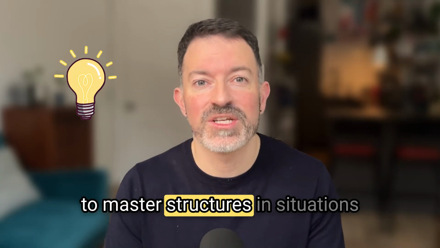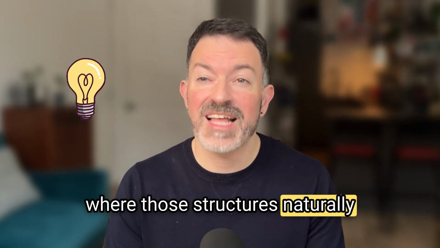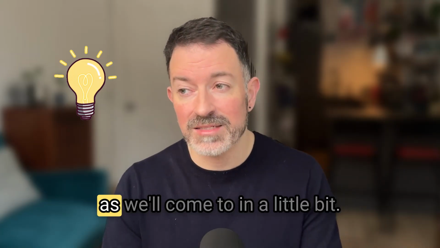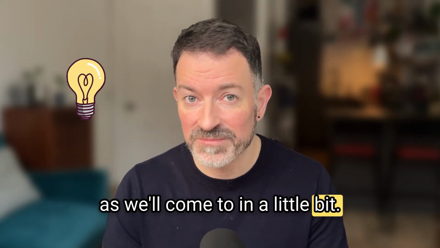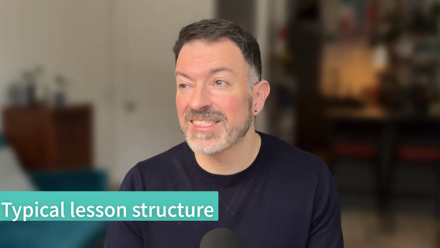So the aim was for students to master, not keen on that word because it's such a high bar, but to master structures in situations where those structures naturally occur or should naturally occur, as we'll come to in a little bit. So what does a situational lesson typically look like? A typical lesson follows a very clear sequence.